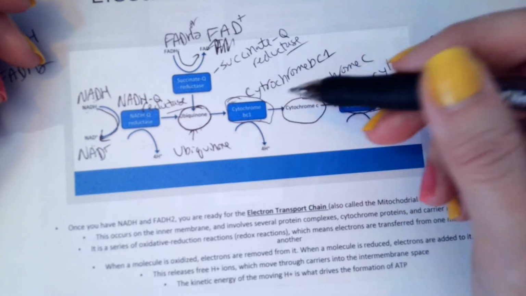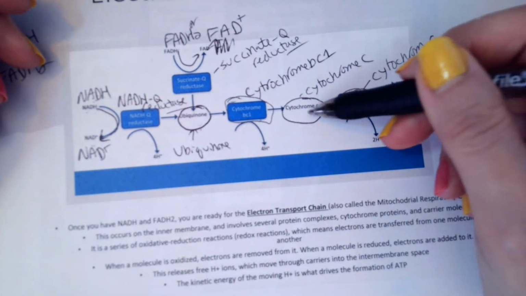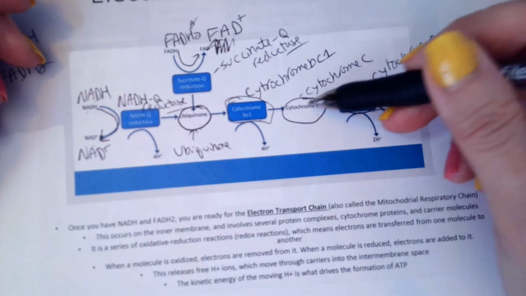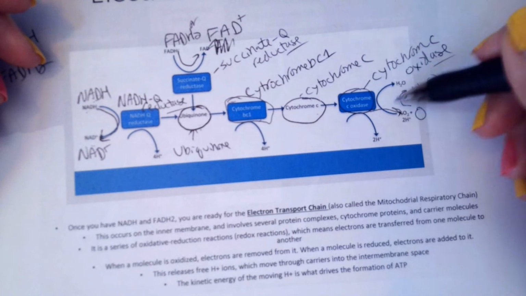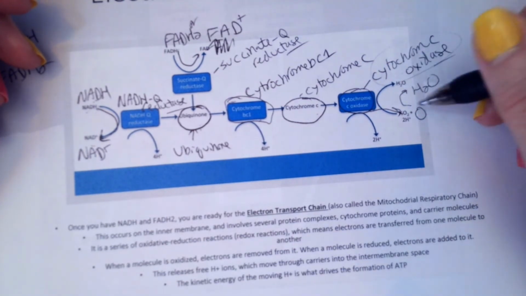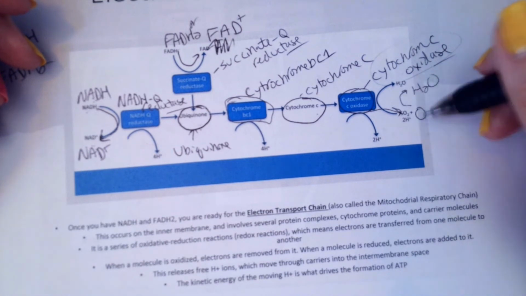Then we oxidize that, use it to reduce cytochrome C. So now cytochrome C is reduced. Then we oxidize cytochrome C using this enzyme here, cytochrome C oxidase, and we are then going to have our final electron acceptor reducing oxygen.